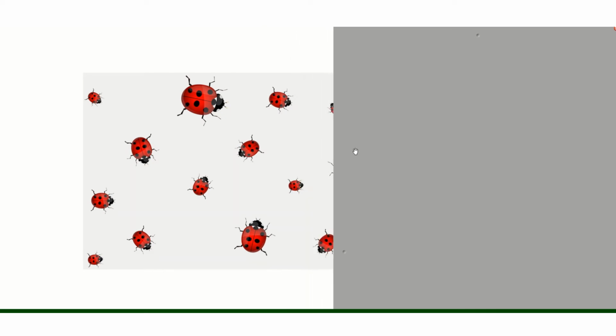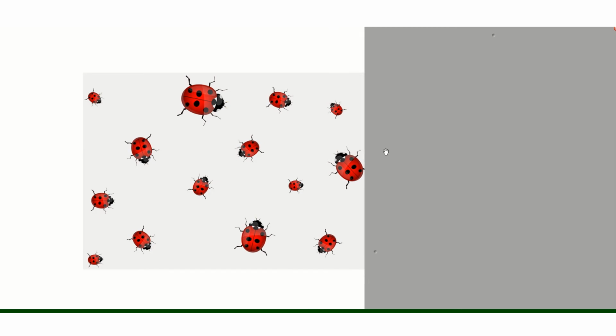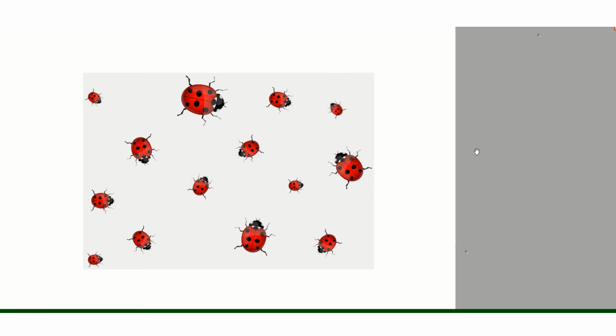Okay, let's have a look at this one. Oh, we've got some ladybirds. This time, try and count them as I pull back the screen. So at the moment, we can see 3, can't we? So we'll count on from 3. 3, 4, 5, 6, 7, 8, 9, 10, 11, 12, 13, 14.